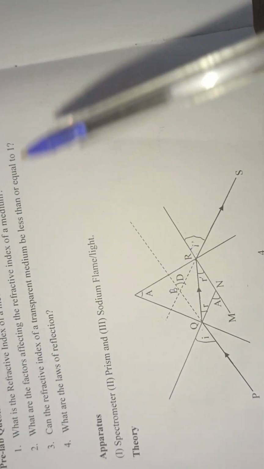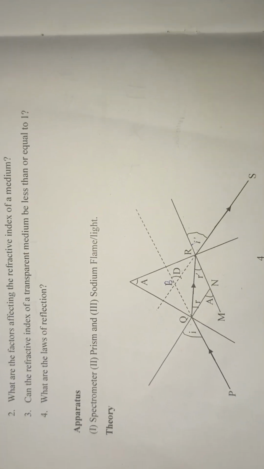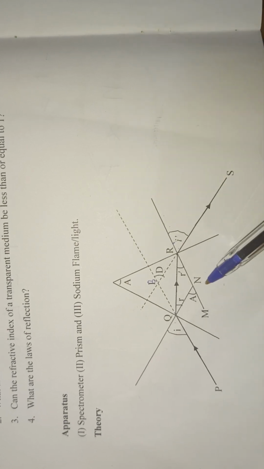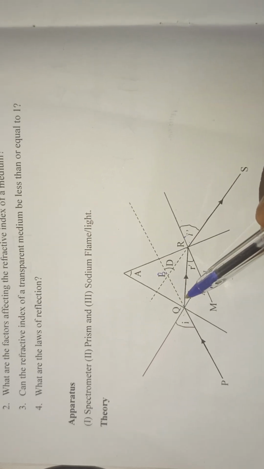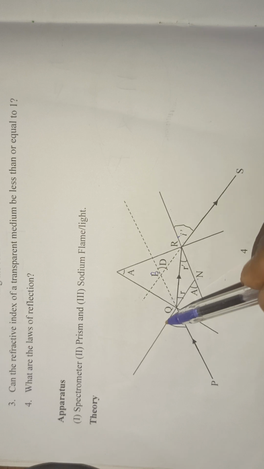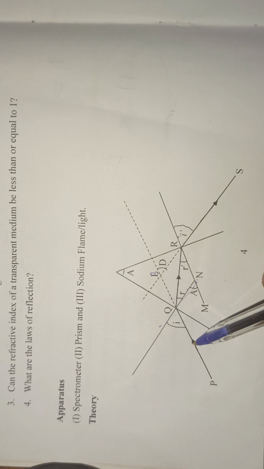So per the diagram that we have here, as I said, the video doesn't have to be too long. This is just a practical. We realize that this angle is equal to this angle. I mean, this line and this line are the same, right? Which makes this angle I equal to the whole of the angle here. Not only R, the whole of the angle here.